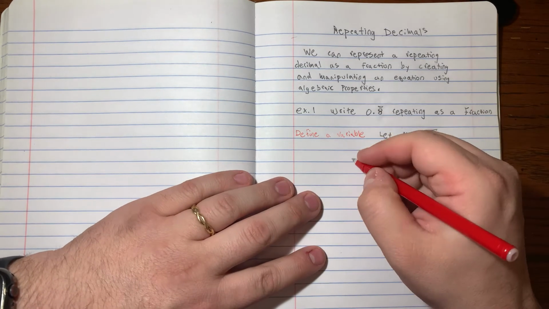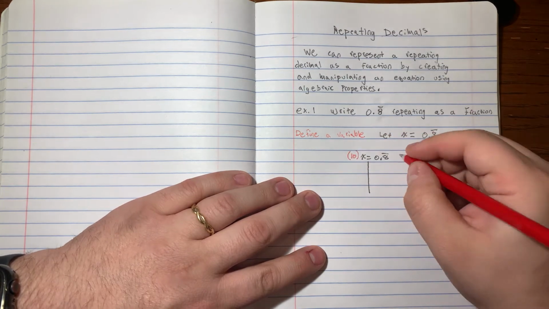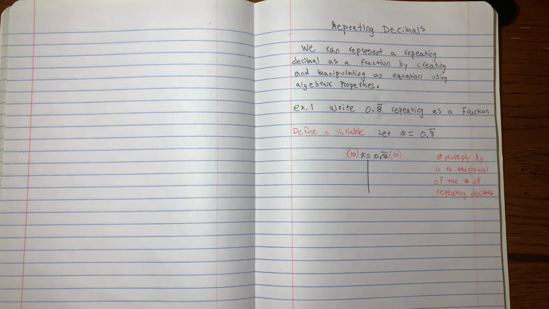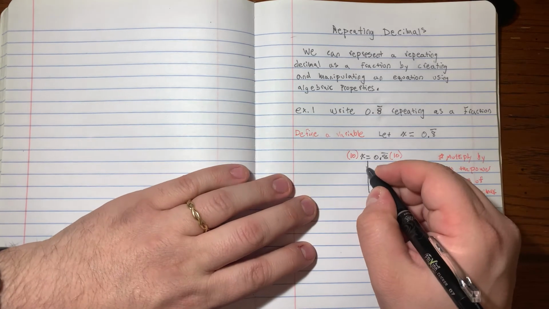So in this case, I multiply both sides by 10. And by doing that, again, I still keep it balanced.